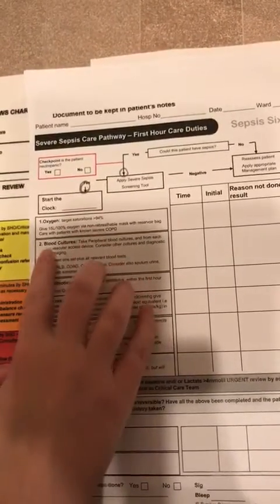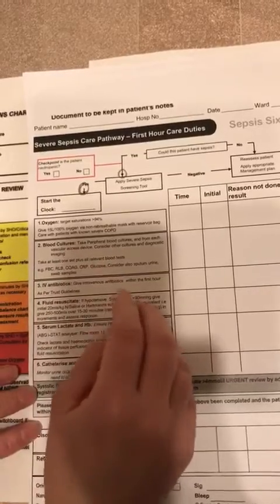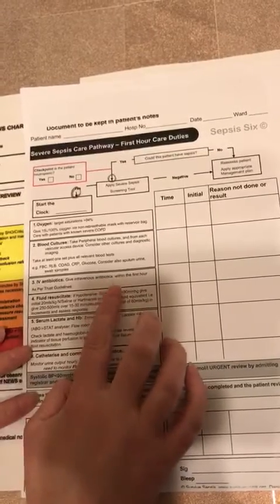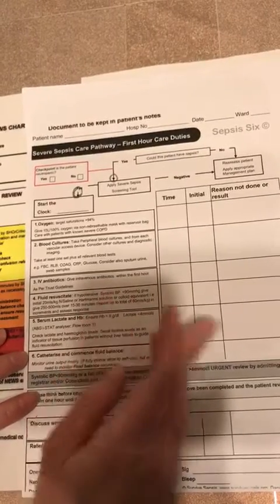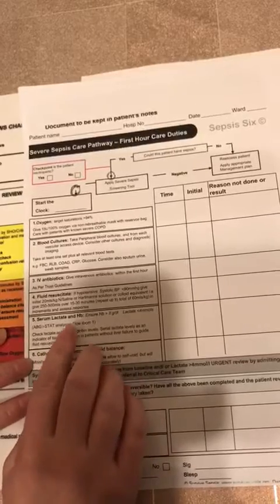Oxygen saturations, blood culture should be taken. When we're looking at the bloods, it's FBC, U&E, LFT, COAG, CRP. And I'll show you a picture of those. IV antibiotics should be given within the first hour. Fluid resuscitation, IV fluids, serum lactate.